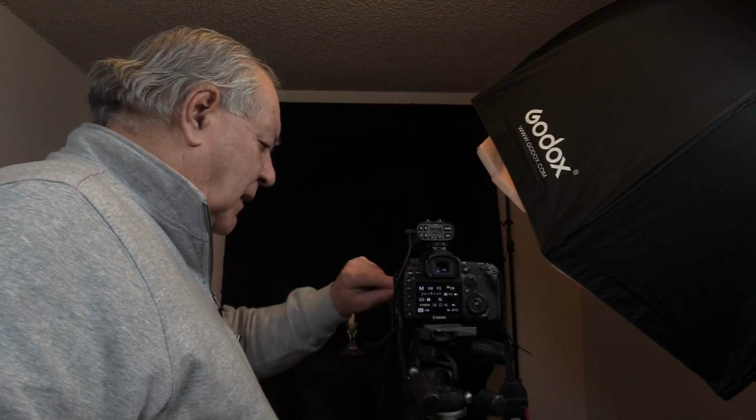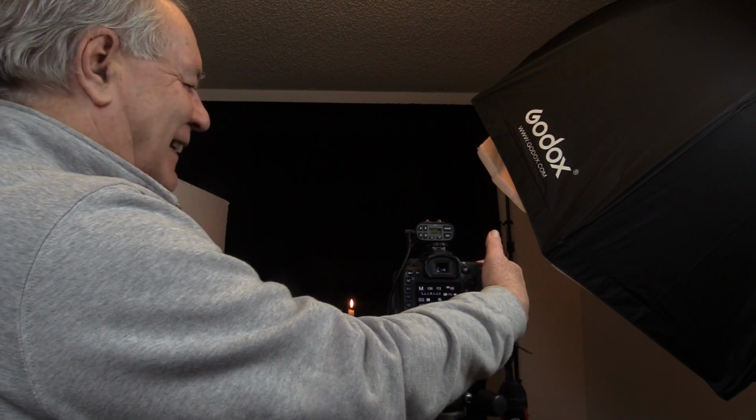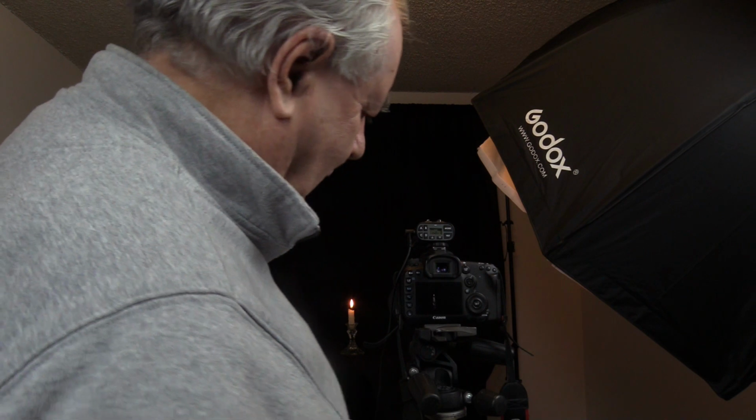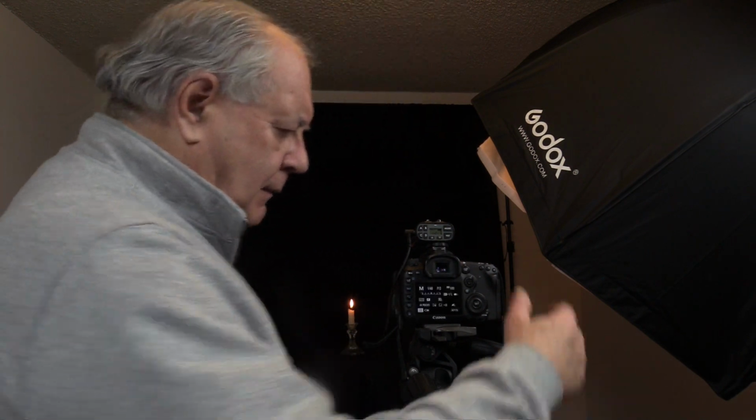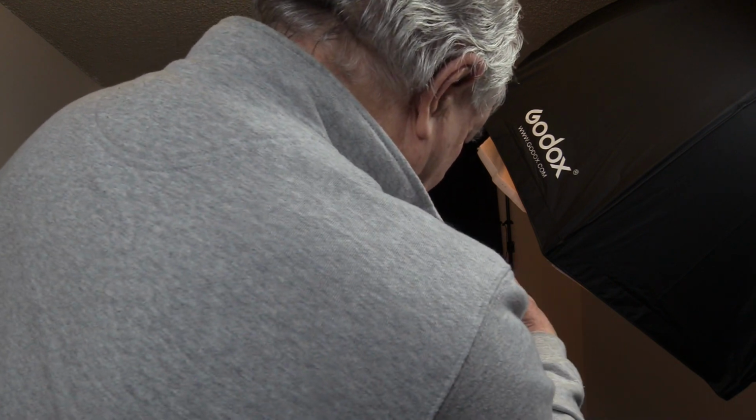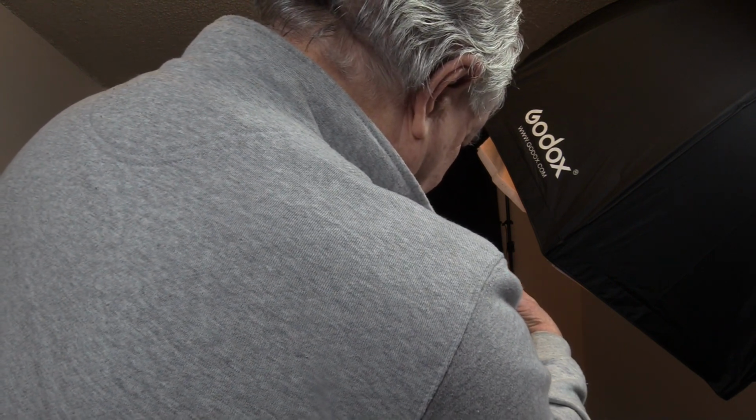Oh, that gets off autofocus. I'm going to manually take this. Actually, I got it on autofocus now. Okay, well, just for grins, I'm going to drop this to F11.